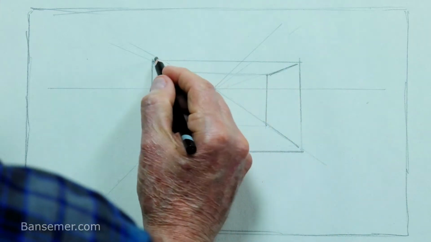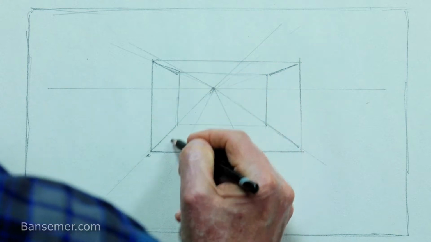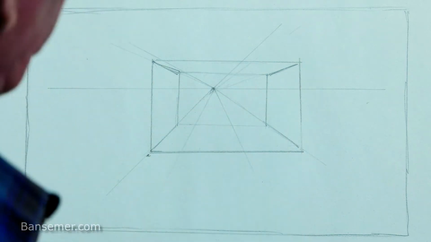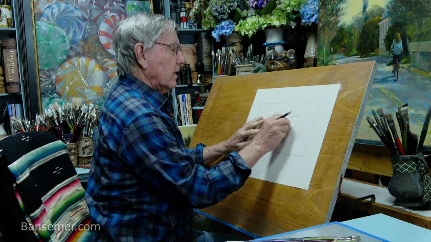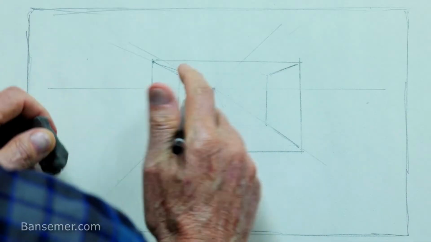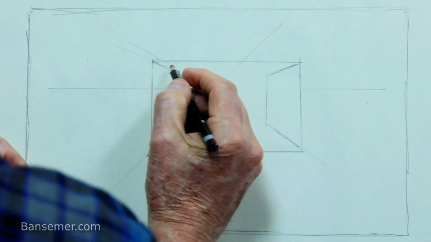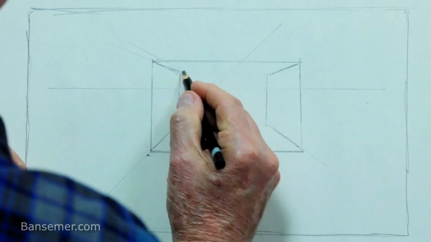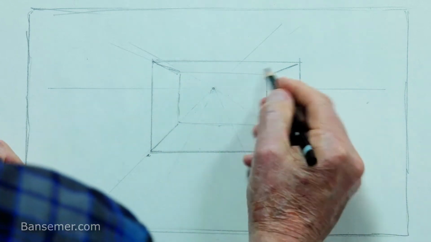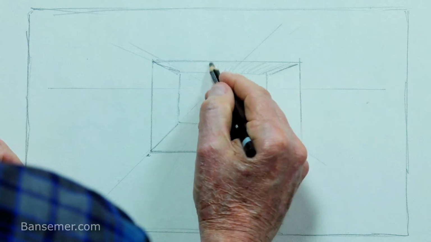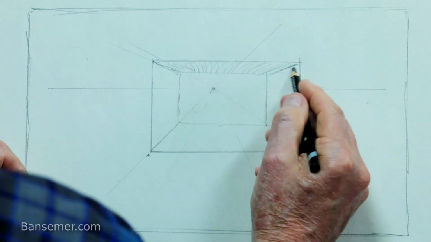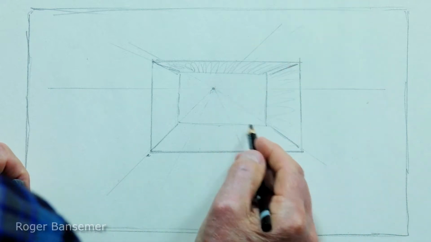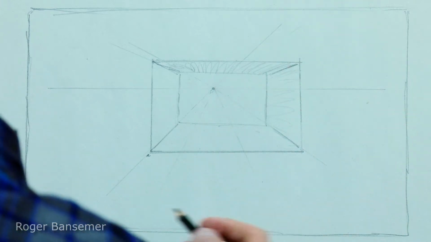Now it just kind of looks like a picture frame right here. But if you can visualize this, let me erase some of it so you can see it a little better. Say this was the front of the building, and really this would be the sides and the back. So this would be the top, side, so on. So that's just 1-point perspective.